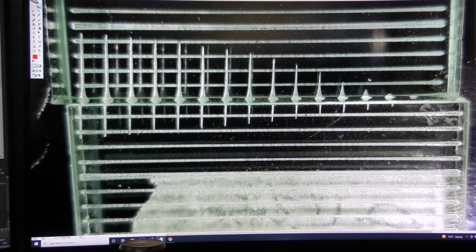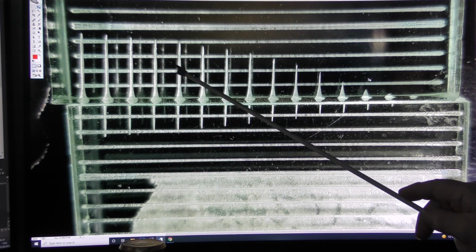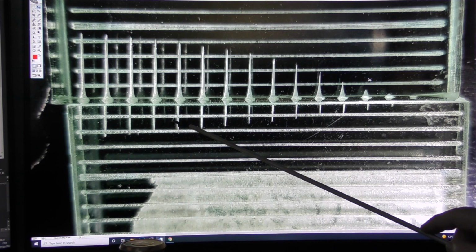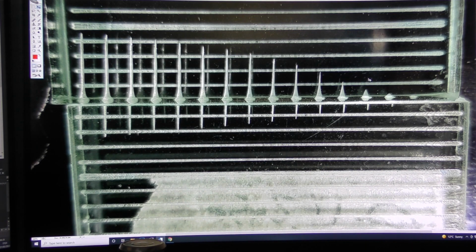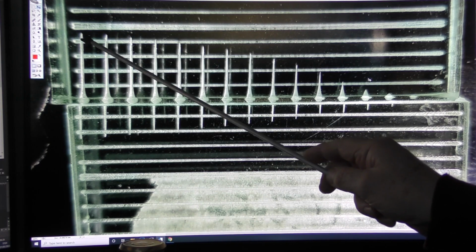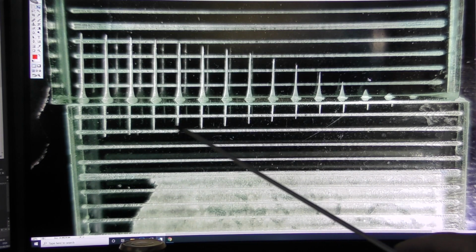Well, perhaps the answer lies in this comparison here. Here's the 8mm beam, and here's the 3 or 4mm beam. Now, if we look at the way in which this beam grows from 2, 4, 6, 8, 10 all the way up to 30 milliseconds, we can see that this is winning the race. This is the hare, and this is the tortoise.